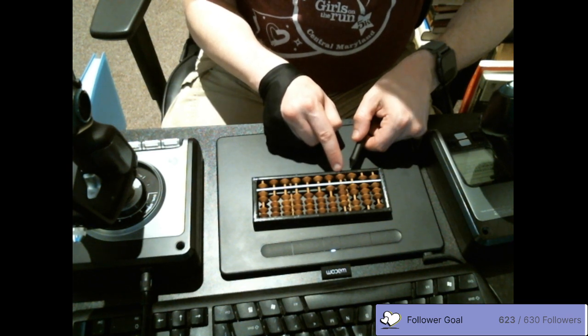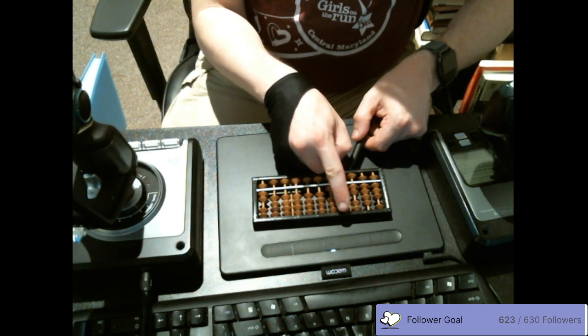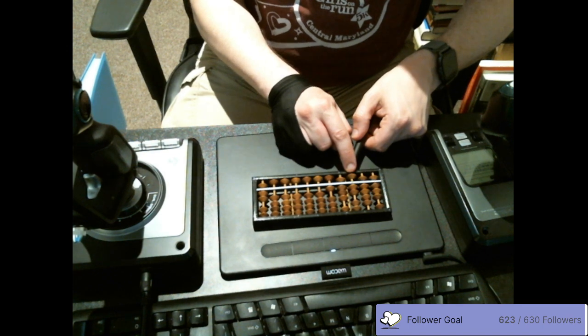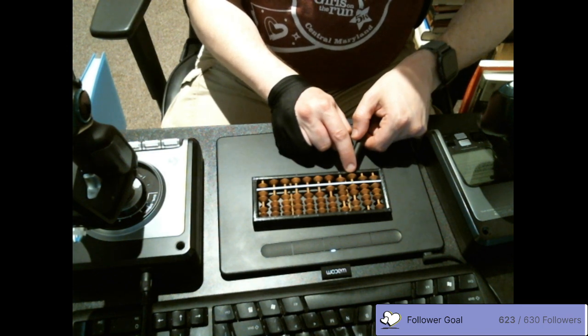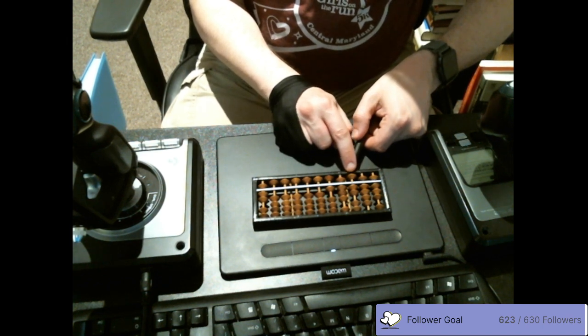So instead of adding 4, I'm going to add 5 and subtract 1. So when I add 5 and subtract 1, now I've got this number here. So that is an 8. We're done with the hundreds.